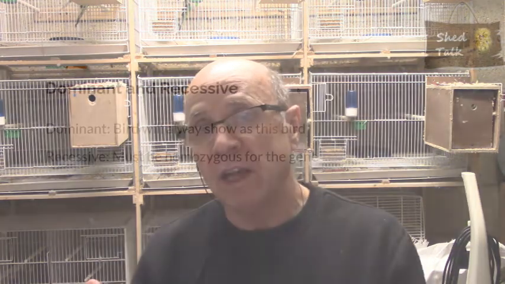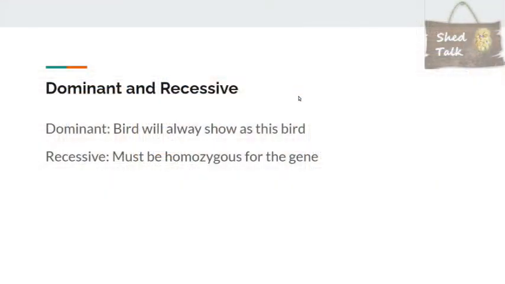We will return to the Punnet square in just a moment, but before that I just wanted to talk briefly about dominant and recessive. I think this is the easiest of all of the interactions between alleles. Dominant merely means that if the bird contains at least one allele of a dominant variety, then it will always look like that variety.